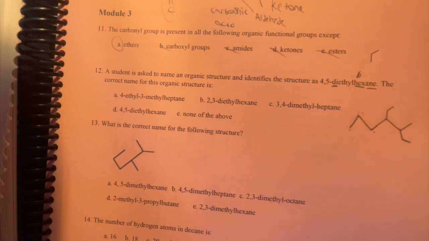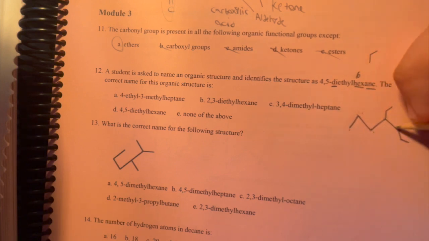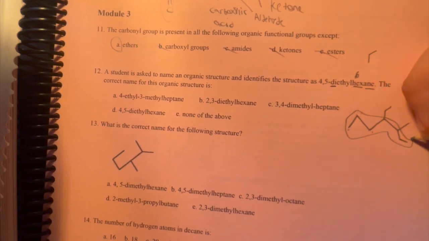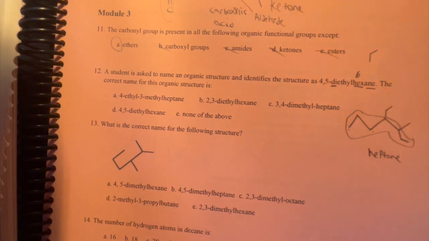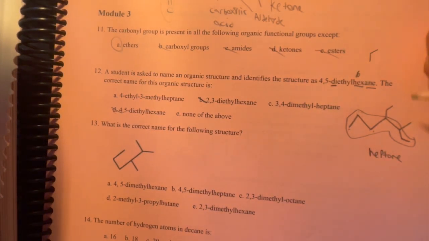Remember that we always want to identify the longest carbon chain. So it's 1, 2, 3, 4, 5, 6, 7. So now we have a 7 carbon chain, which is what we want, right? So instead of a hexane, it'll be a heptane. Okay. So now we can go here and just cross out all the hexanes, okay? Heptane, okay? Now we identify our substituents.